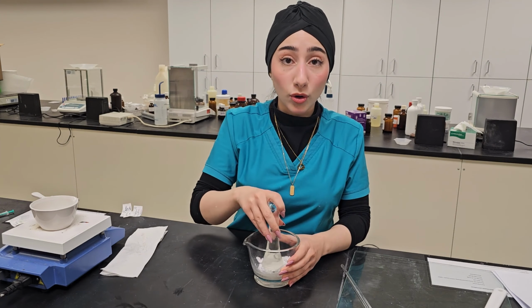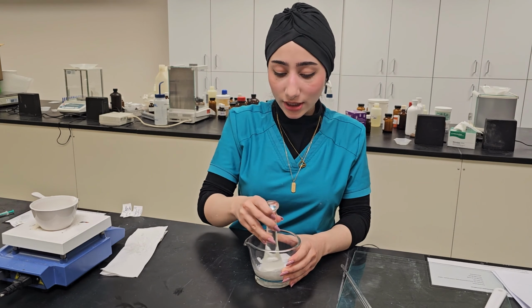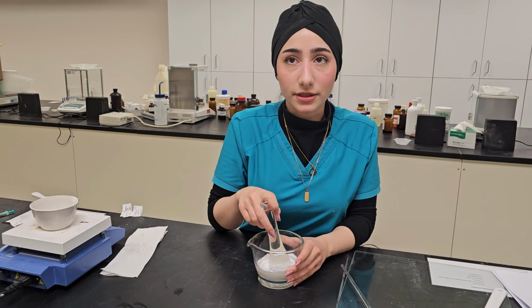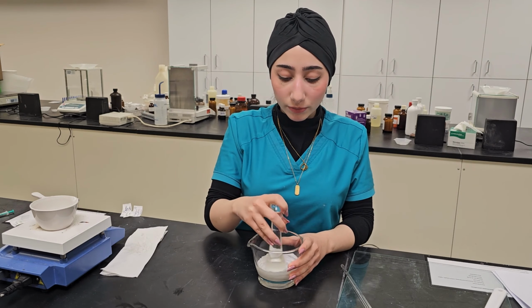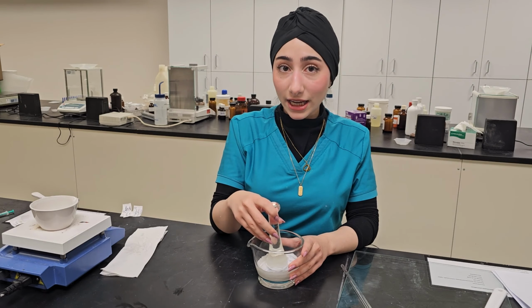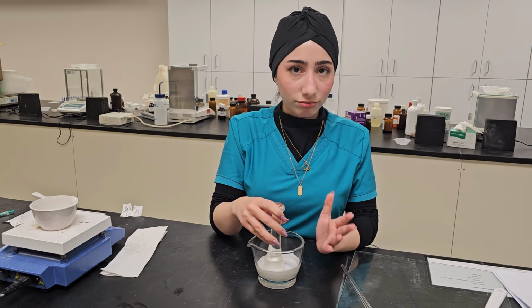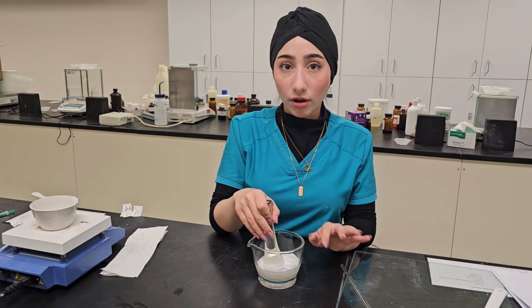The mineral oil is a hydrophobic levigating agent. The reason why we care about whether it's hydrophobic or hydrophilic is, for example, glycerin is a hydrophilic levigating agent or wetting agent, which is miscible with water.